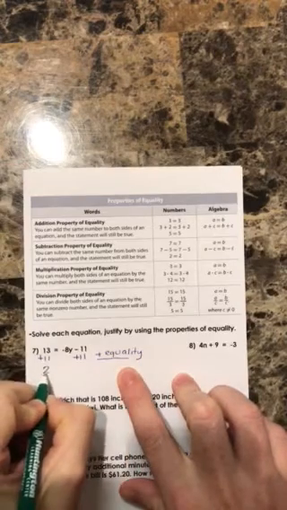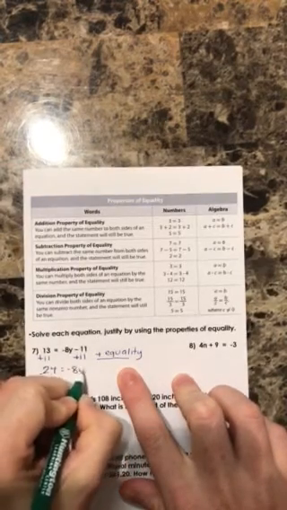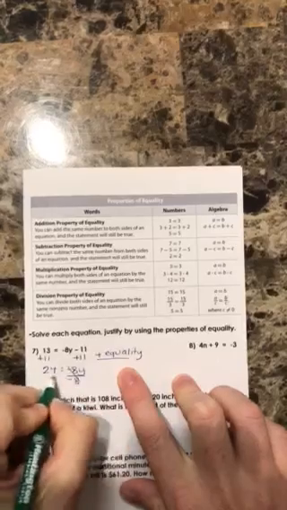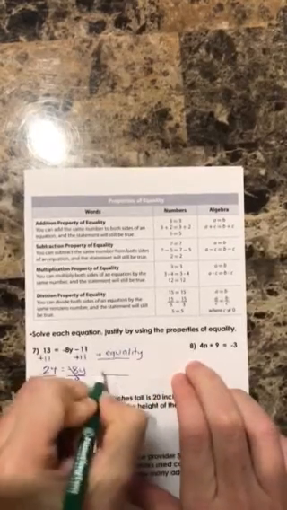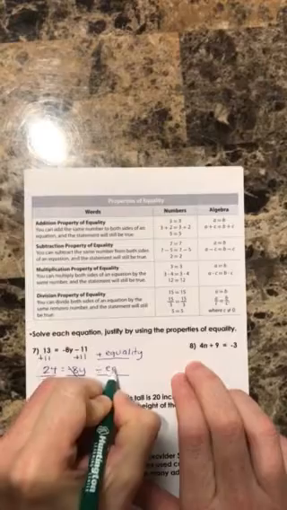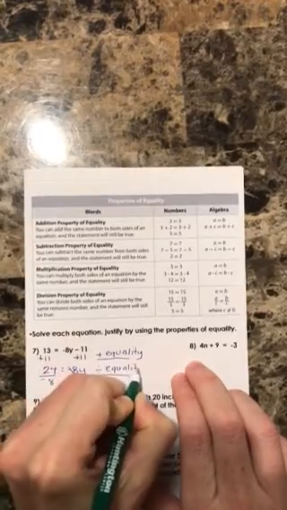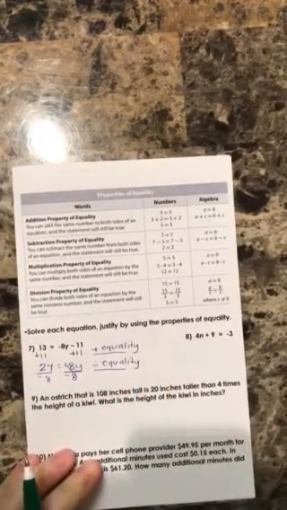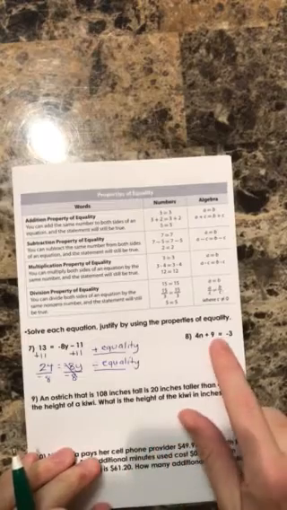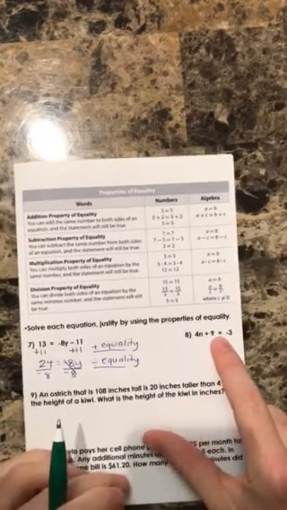Then you have 24 equals -8y. So I'm going to divide by -8. And this would be your division property of equality. So just identifying which property you're using at each step. Okay? I'm not going to do it for this one because I think you get the idea.